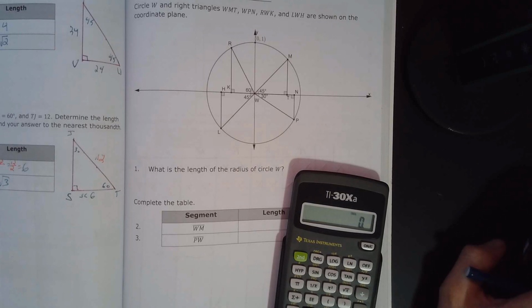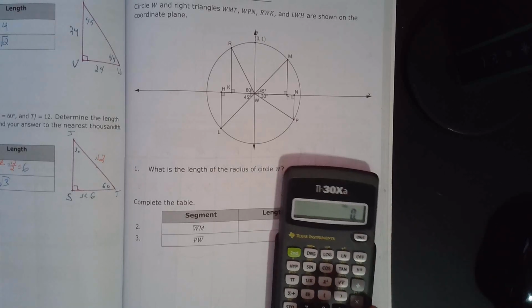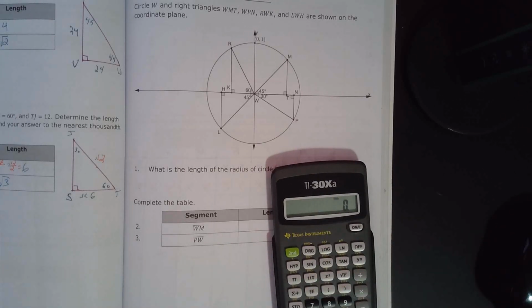All right, so this is Unit 7, Lesson 7, the unit circle. And we got a nice unit circle here with some points on the perimeter. It's got some questions about some line segments on it.